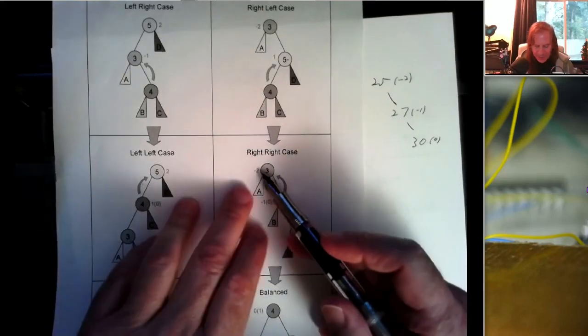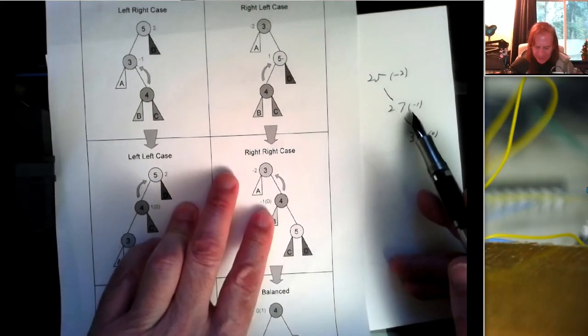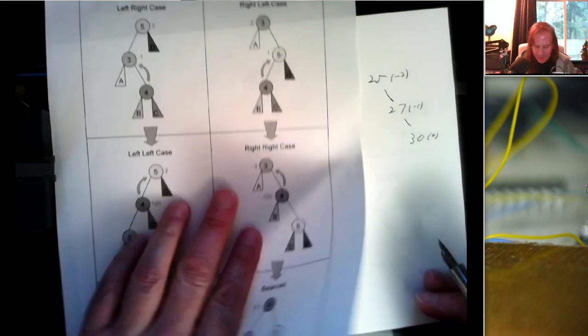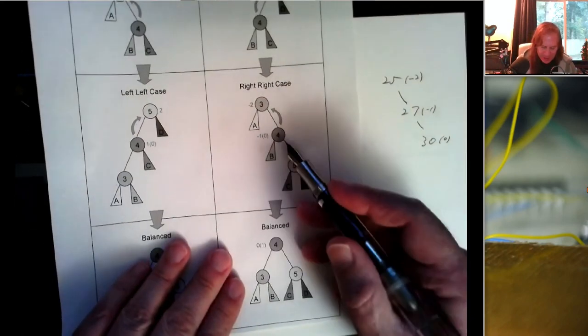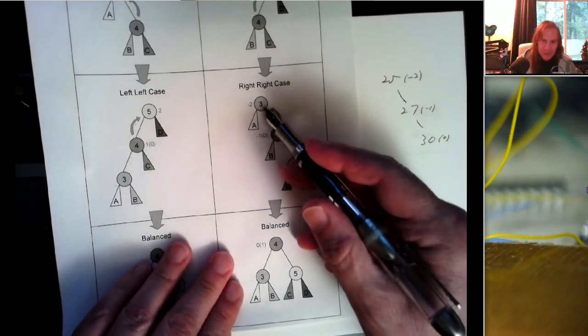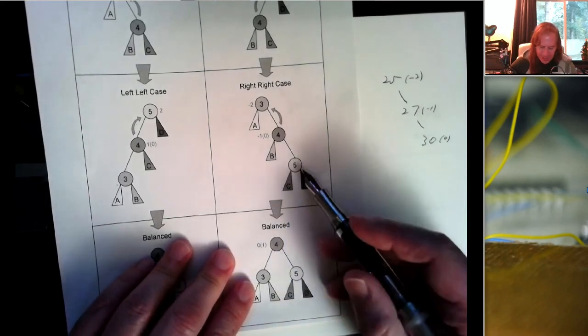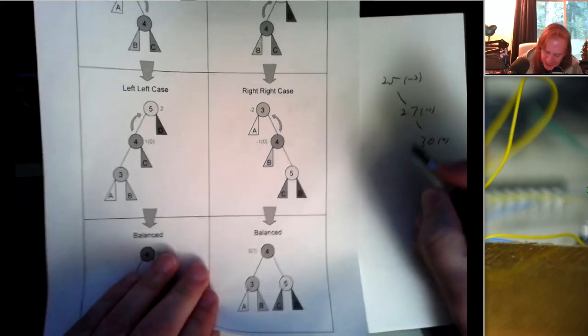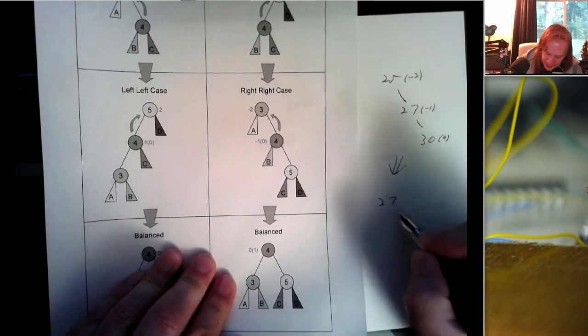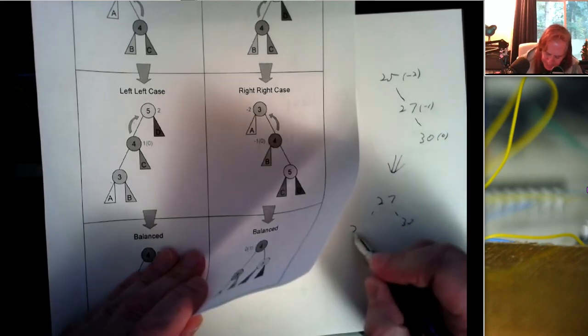And that's the right-right case, negative 2, negative 1, or 0, right? And the way we balance this is we bring the middle node to be the root, we bring the old root to be the left of the middle, and we leave the right node the same. So this will go to 27, 30, 25.